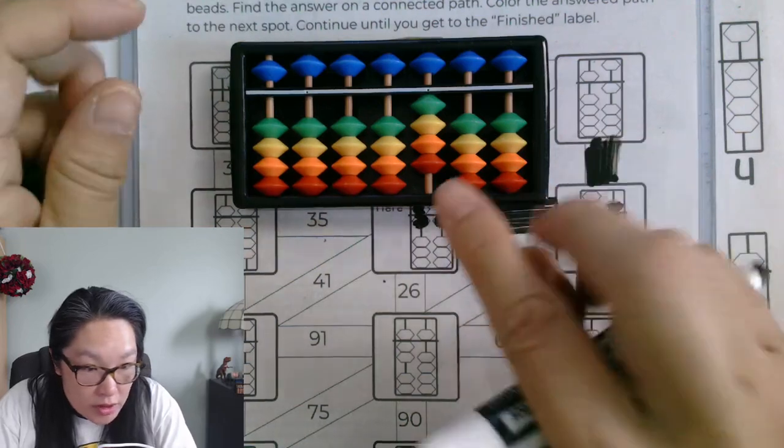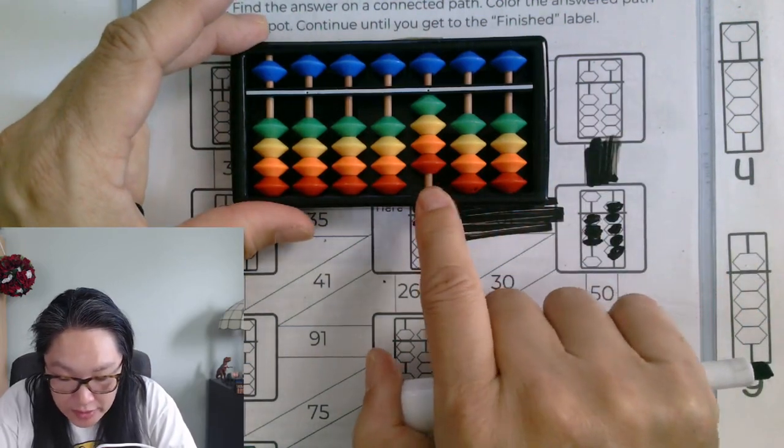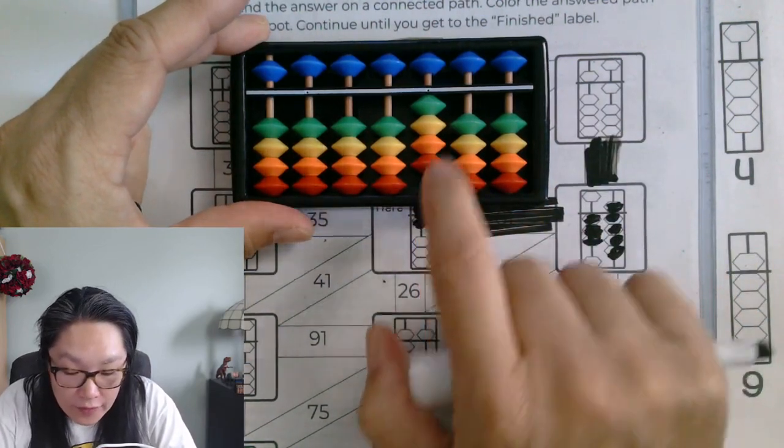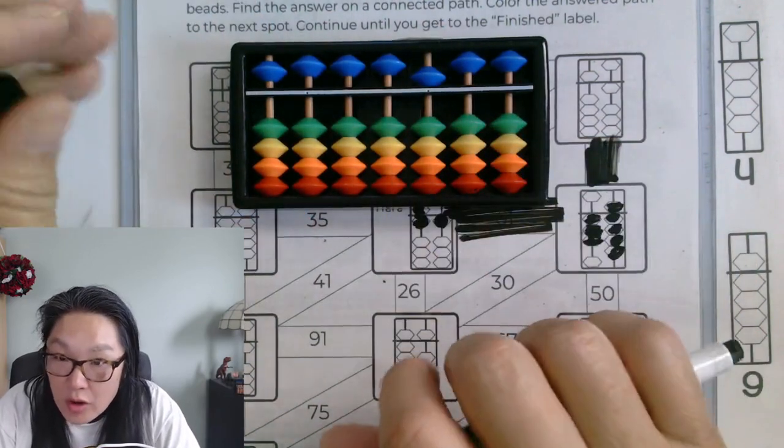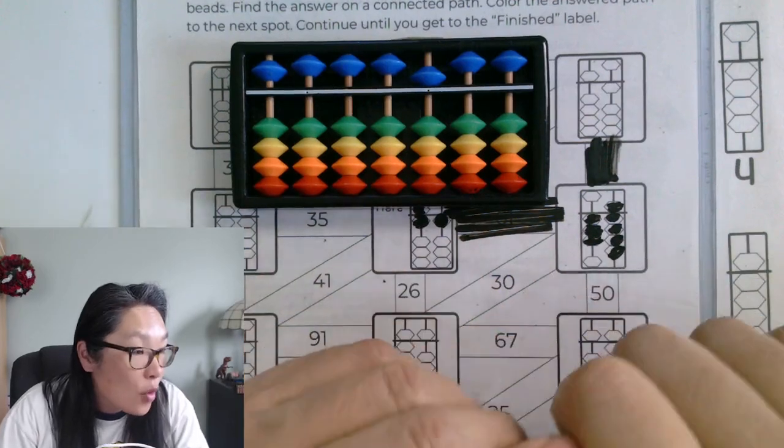So, Josh, I hope you're still here. This is 4. Now, what's after 4 is 5. 5 is the top bead. 5 will always be the top bead no matter what.